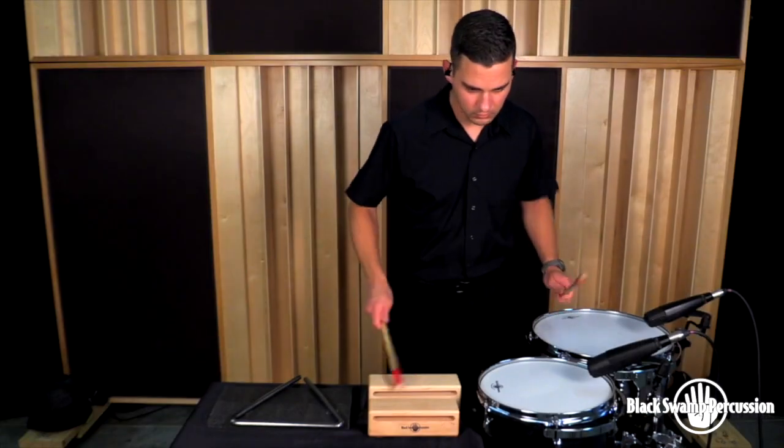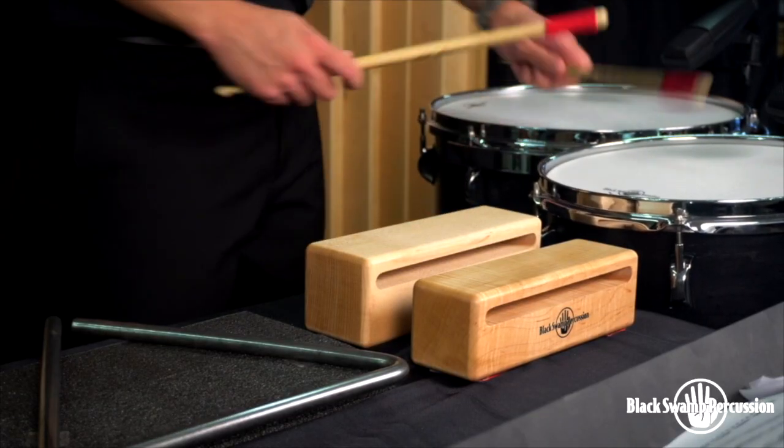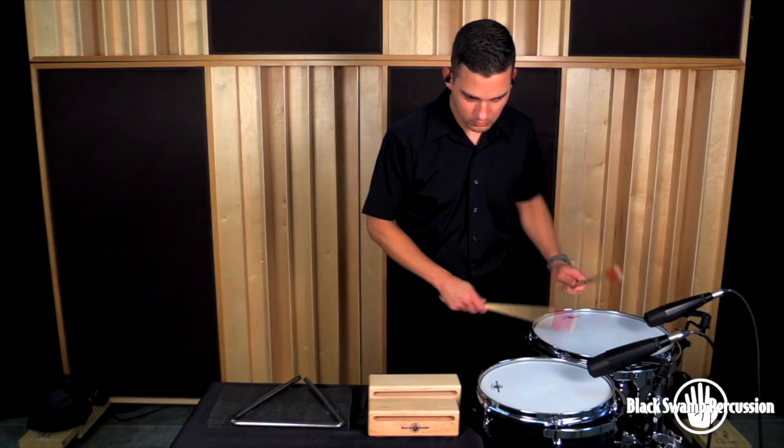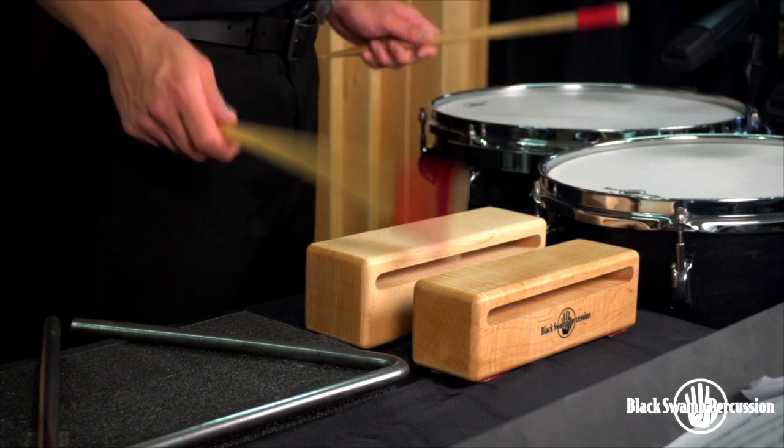I find this can be really challenging, but also really liberating, where you as the performer can choose instruments that work for you, or the instruments that you have at your house, and your instruments would be different than my instruments. You could use all Black Swamp instruments if you wanted, or you could use no Black Swamp instruments if you want.